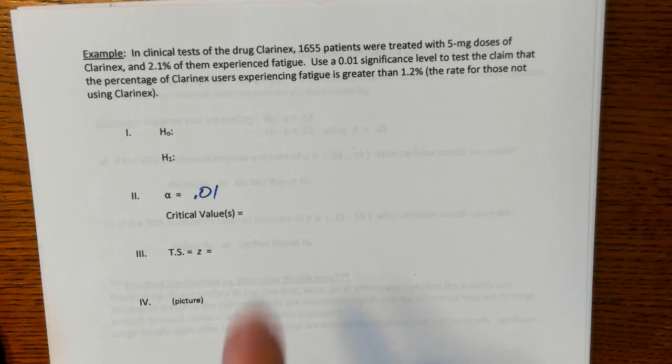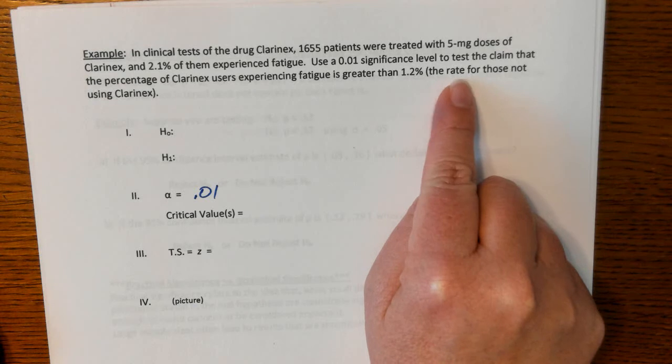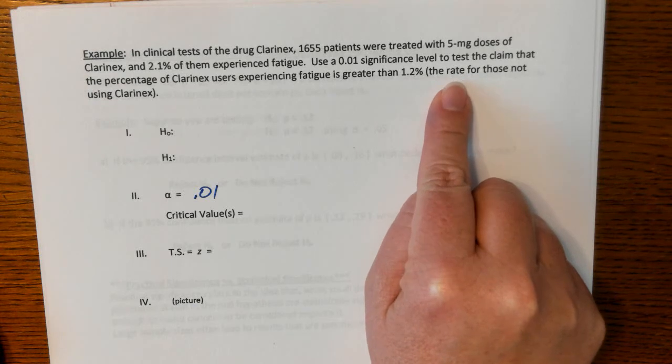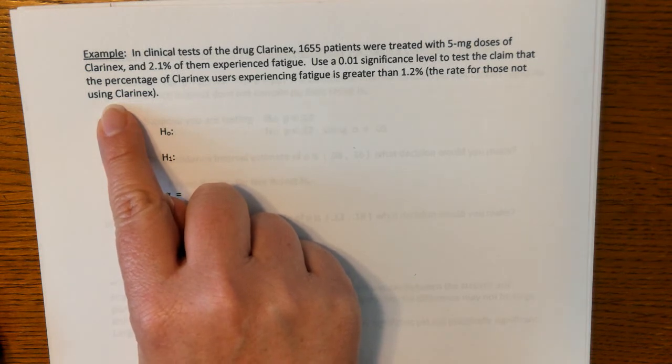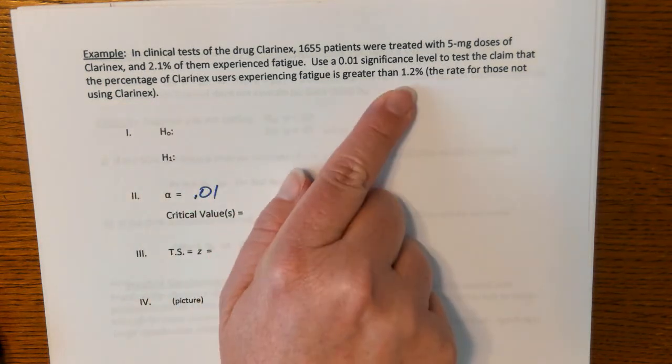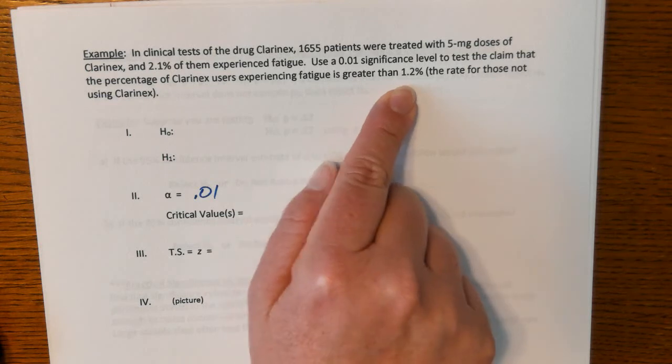Okay? All right, so apparently 1.2% is the rate of people experiencing fatigue who are not using Clarinex. So if we just went out to a whole bunch of people and said, hey, are you feeling fatigued today? And they said yes or no, 1.2% of them would say, yeah, man, I'm fatigued. I am tired. Okay?